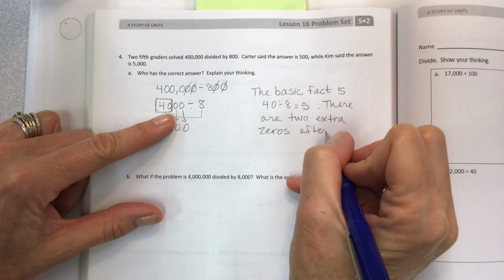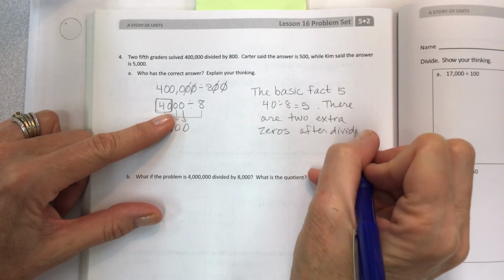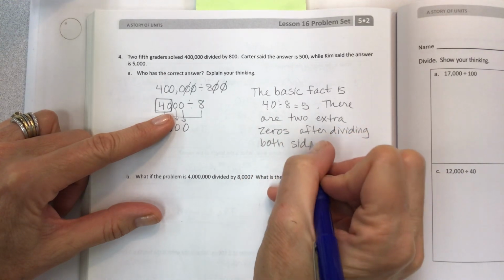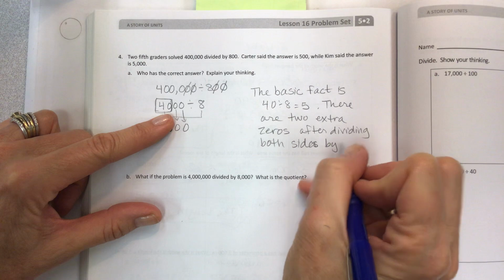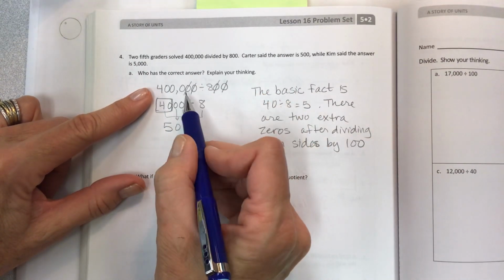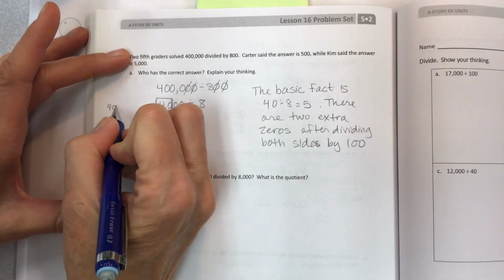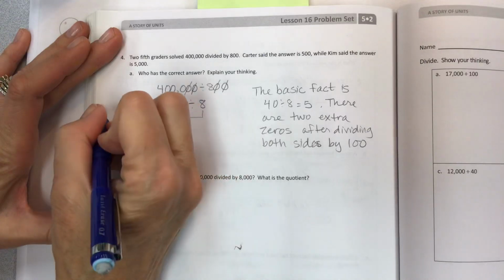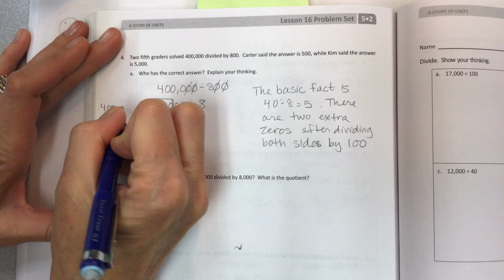This is after dividing both sides by 100. Basically if you divide both sides by 100, you end up with 4,000.